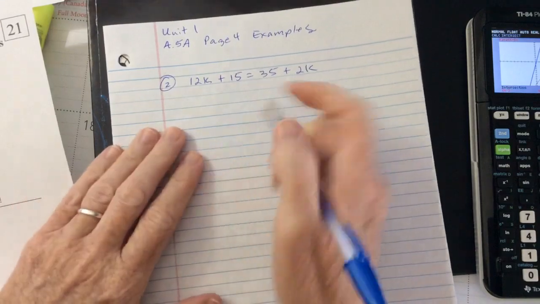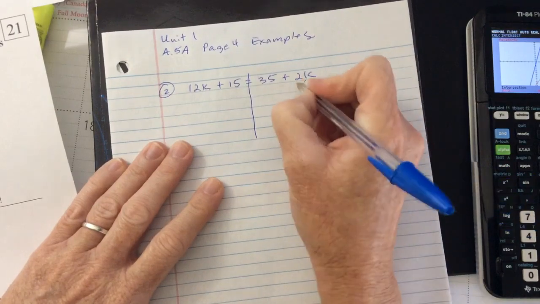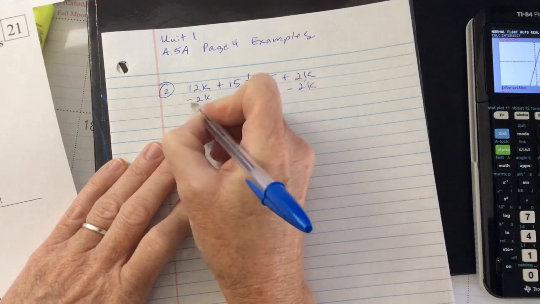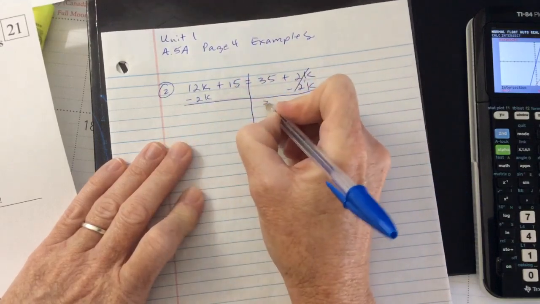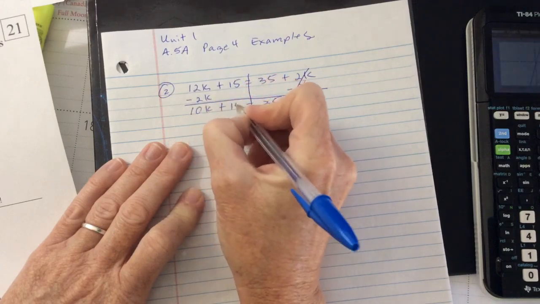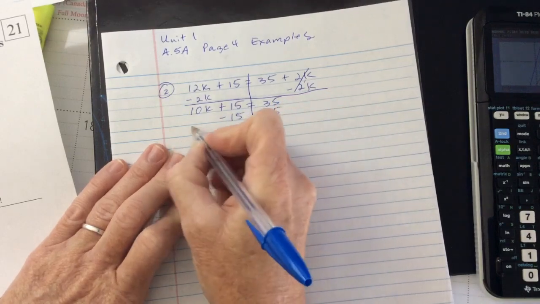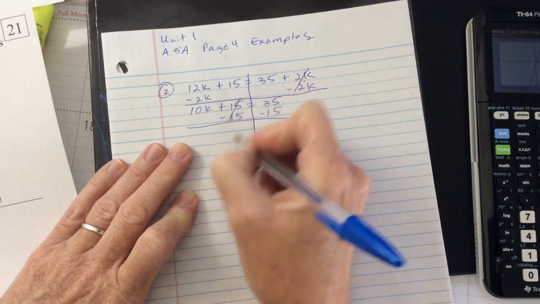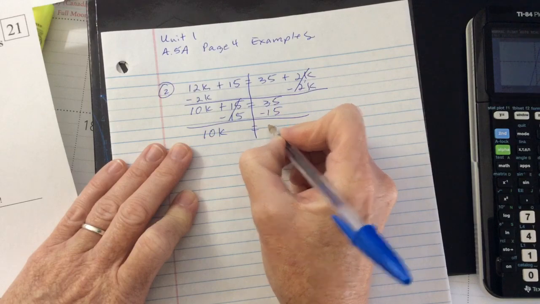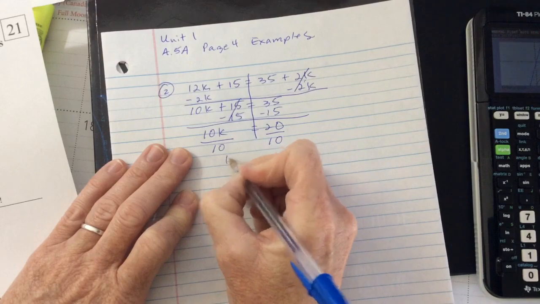I'm going to move this smaller 2K over here, so I'm not dealing with the negative. Minus 2K here, do it here. That gives us 35 equals 10K plus 15. I'm going to do the opposite, minus 15, to get 10K by itself equals, what is that, 20? Divide by whatever's next to the variable, and we know that K equals 2.